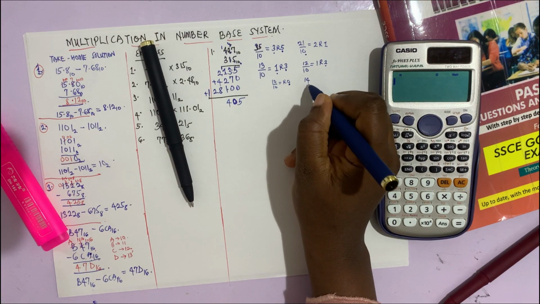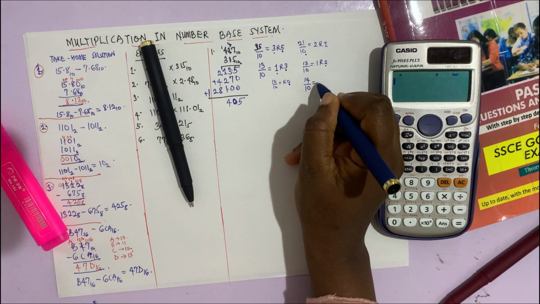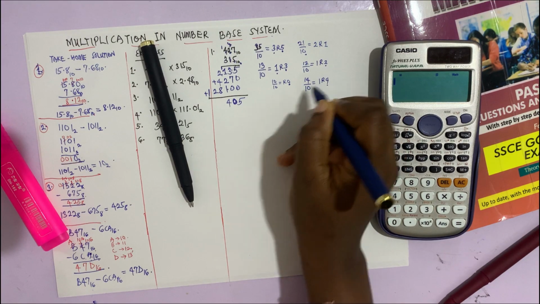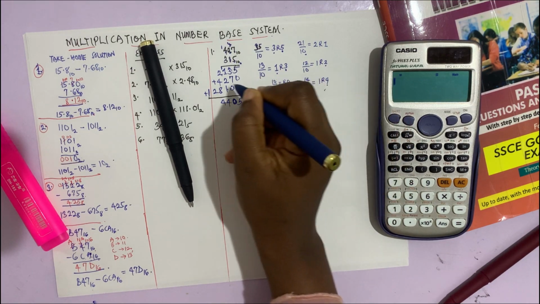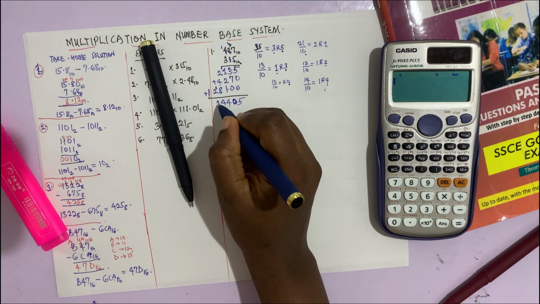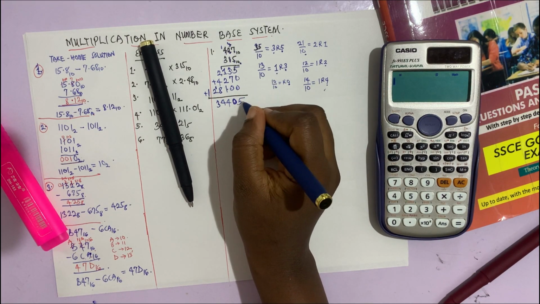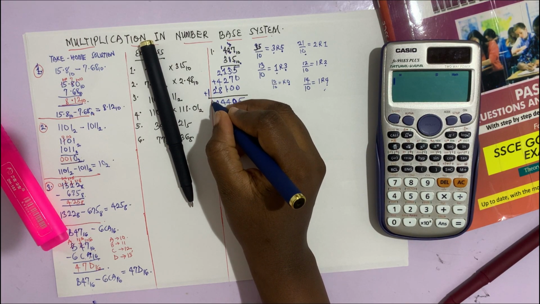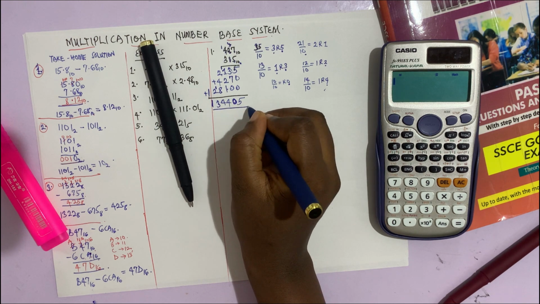2 plus 4, 6. 6 plus 8, 14. So 14 is greater than the base 10. So we do 14 divided by 10. That's 1 remainder 4. So we write the remainder 4 and carry the 1. 2 plus 1 is what? 3. Since 3 is less than the base 10, we write it. And then this one, there's nothing, we just write the 1.